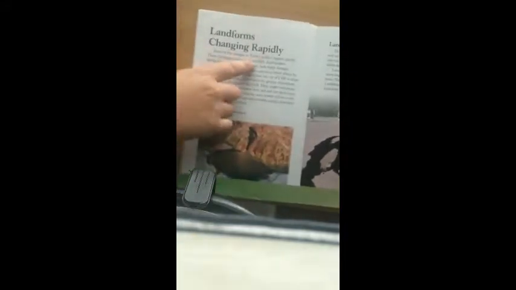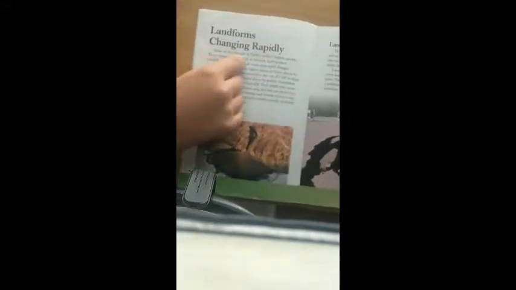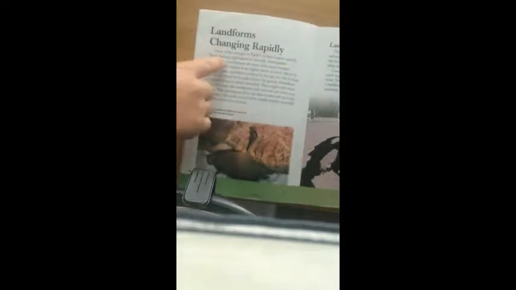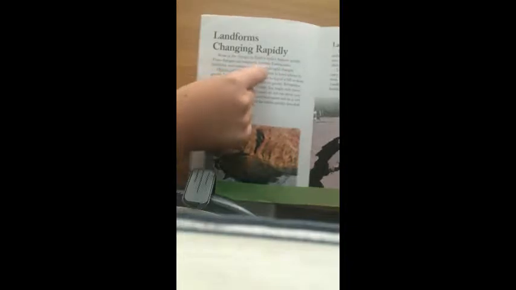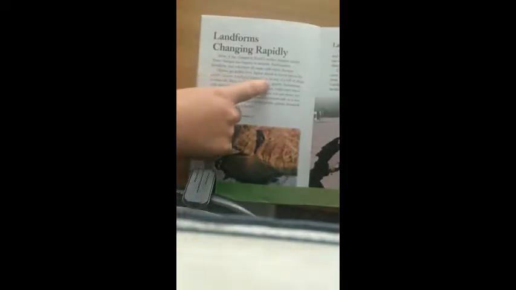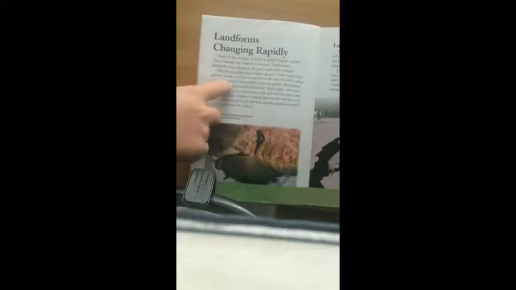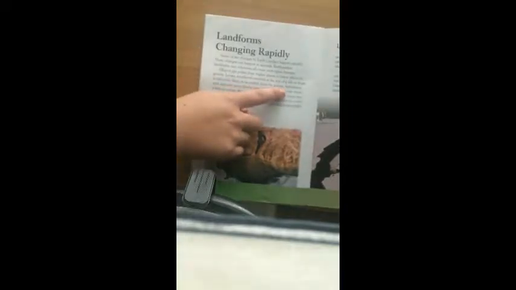Landforms changing rapidly. Some of the changes to Earth's surface happen quickly. These changes can happen in seconds. Earthquakes, landslides, and volcanoes all cause such rapid changes. Objects get pulled from higher places to lower places by gravity. Loose weathered material at the top of a hill or slope is especially likely to be pulled down by gravity.